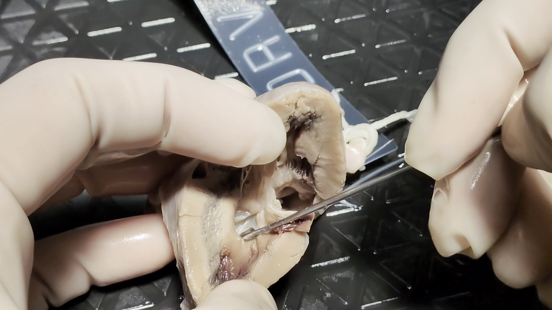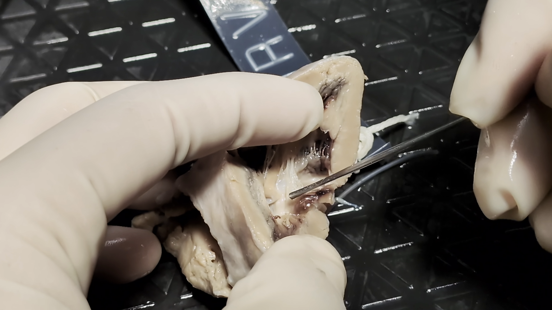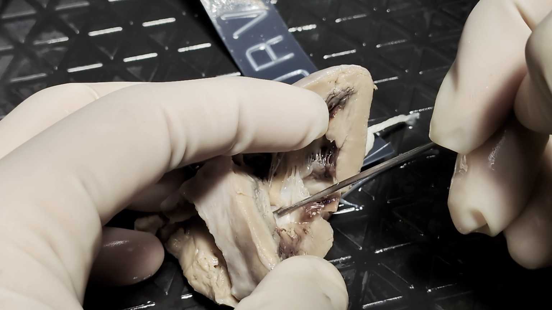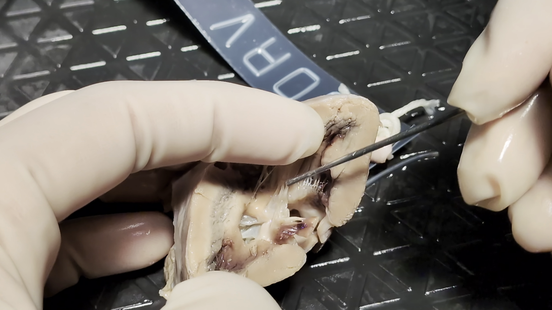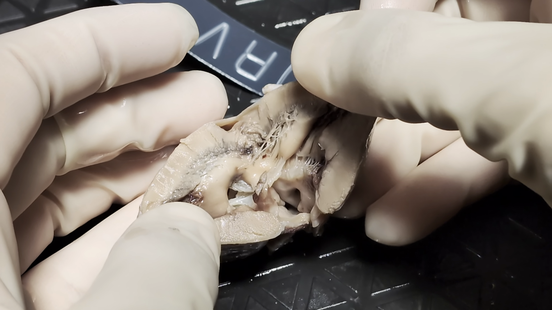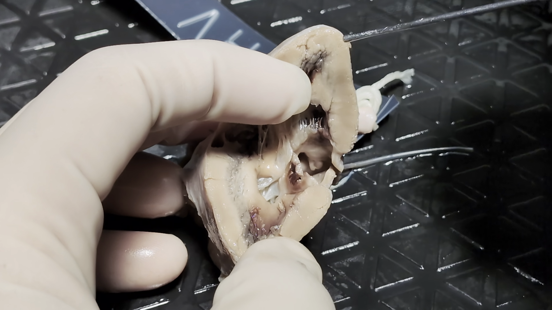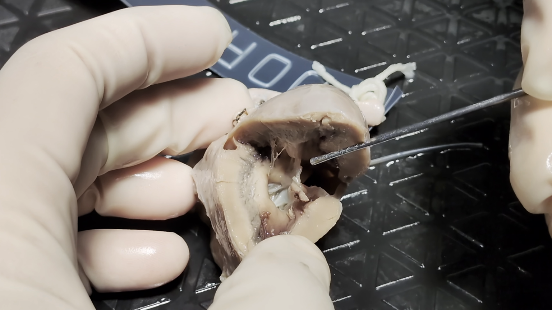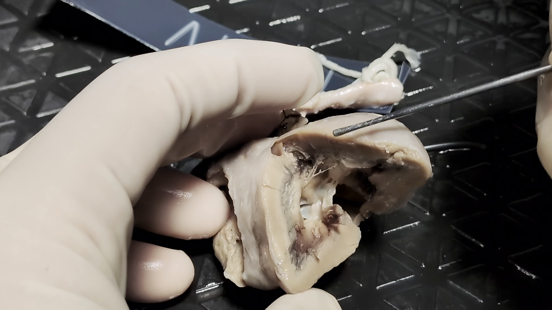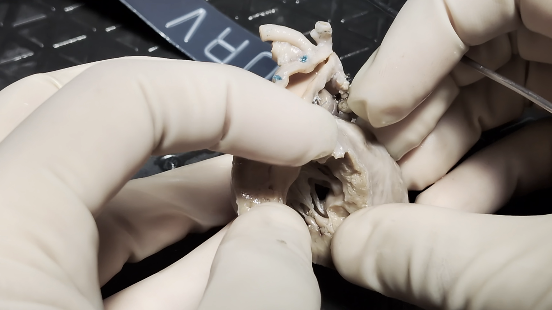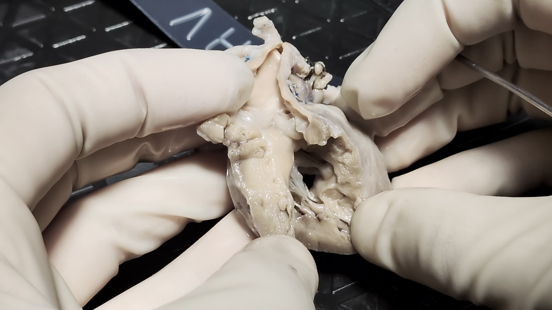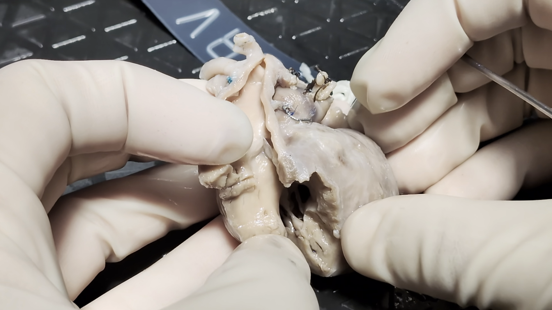And then here is the VSD that we've already seen from the right side, and we see that there is fibrous continuity between the mitral valve and the tricuspid valve through this ventricular septal defect consistent with the perimembranous ventricular septal defect. And there is no outflow tract arising from this morphologic left ventricle, as we know that both the great arteries arise from the morphologic right ventricle.